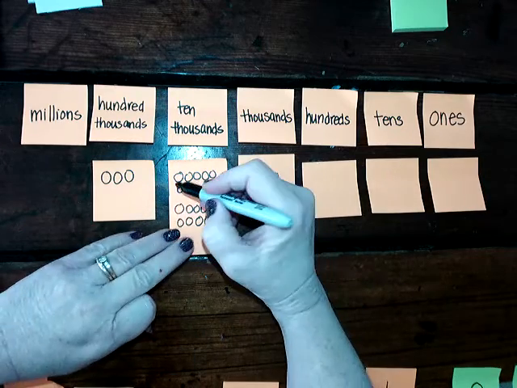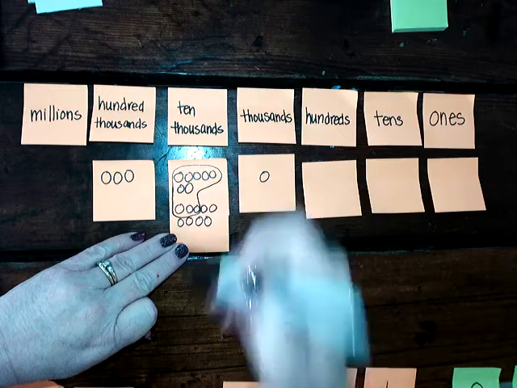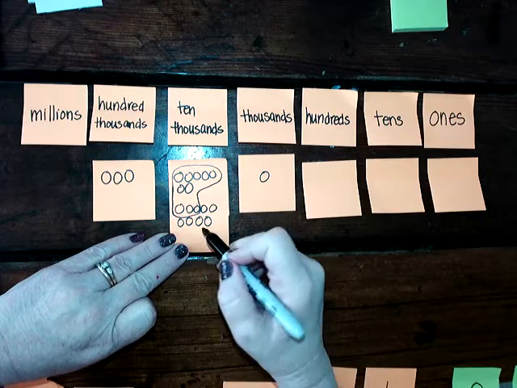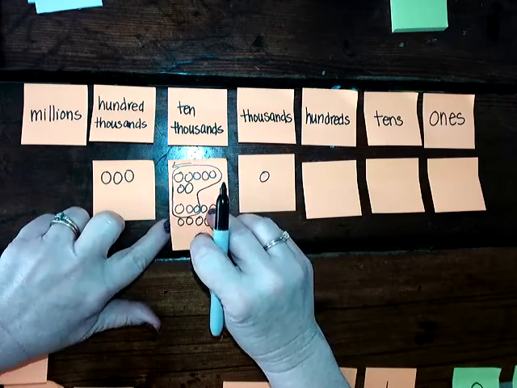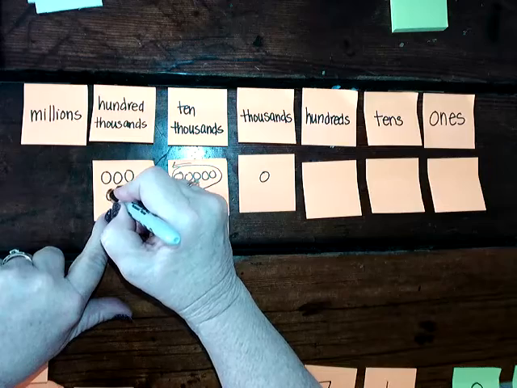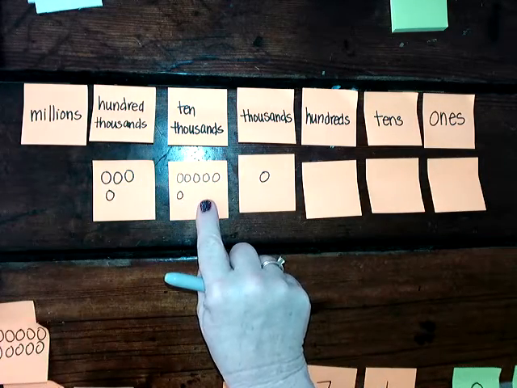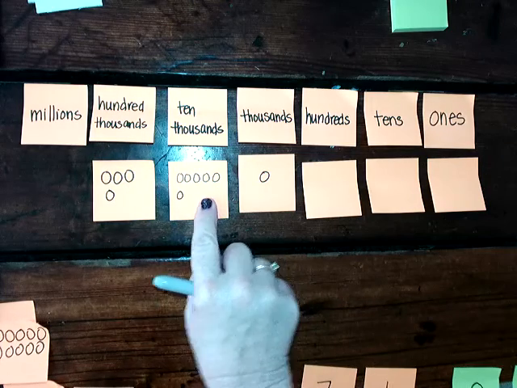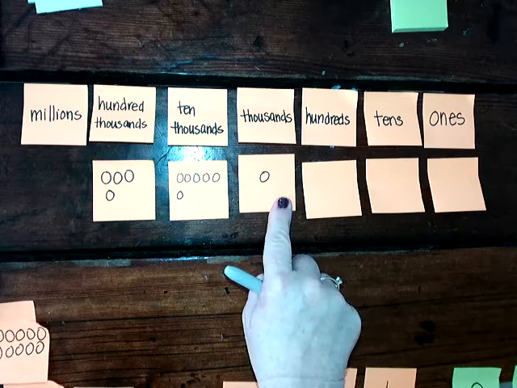Well, I know that I can bundle these 7 with 3 of the counters right there, and that will allow me to move those over into the 100,000s. So that way I can add 100,000 over here from this bundle, and that leaves me with 6 counters left right here. So now I have 4,000, 600, and 1,000.